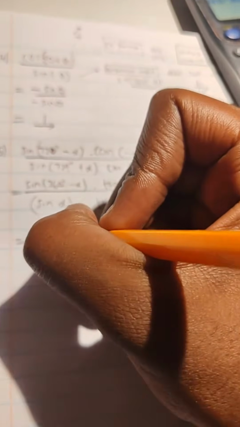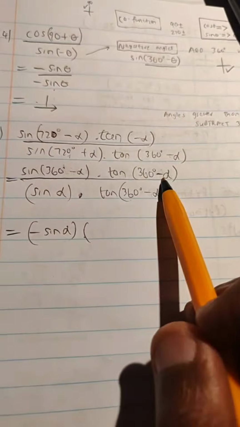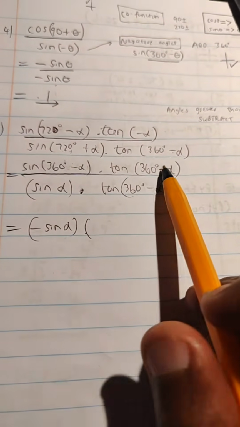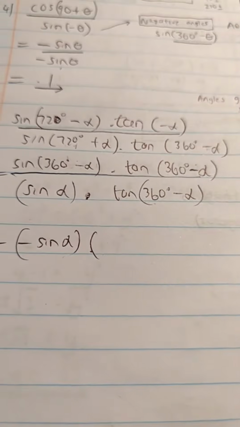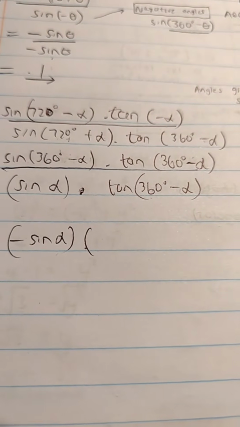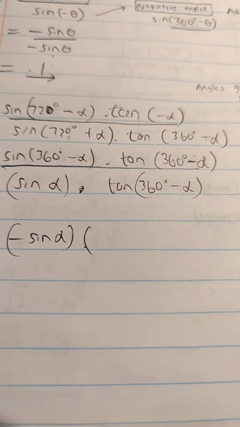How is sine there? Sine is negative. 360 minus alpha is in the fourth quadrant. How is tan in the fourth quadrant? Definitely it's negative.